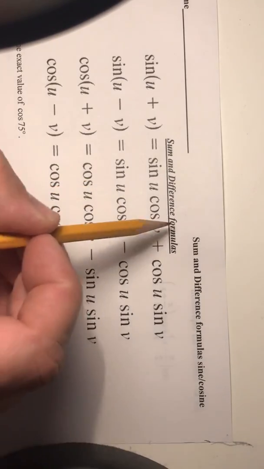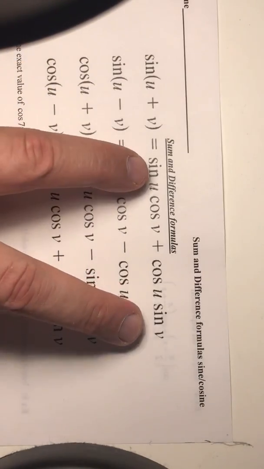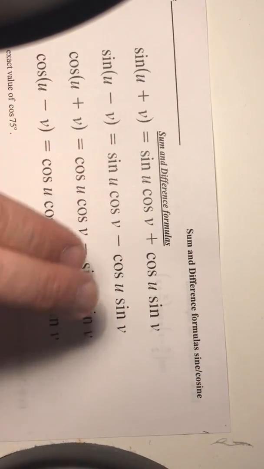Even though they look daunting, there's some kind of pattern in here. Notice that the U's and the V's never travel. They don't change location. But for the sine, you'll notice that the sines are on the outside and the cosines are on the inside. And for the cosine, it just goes double cosine, double sine. And just watch your signs.